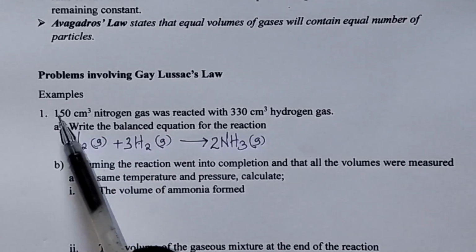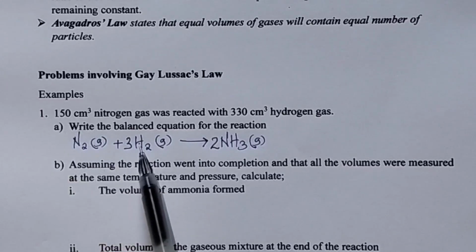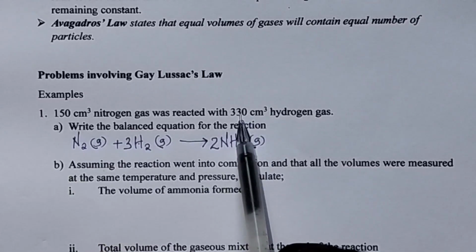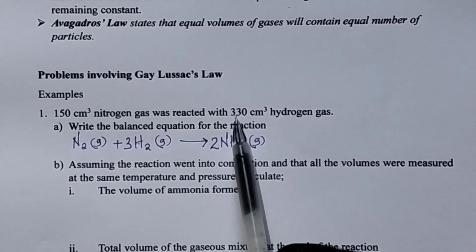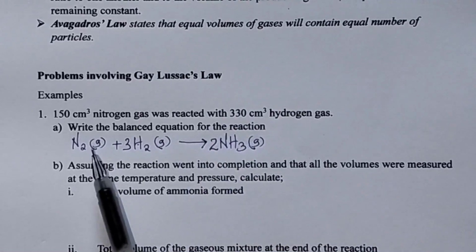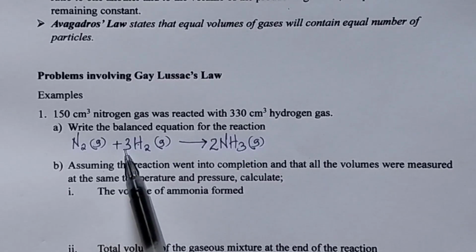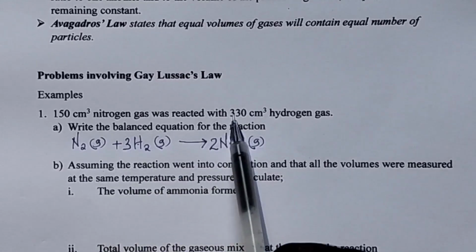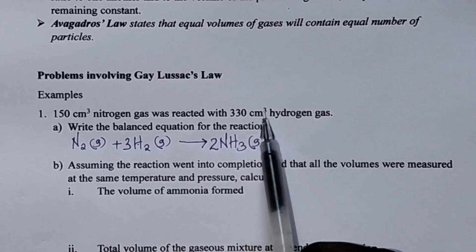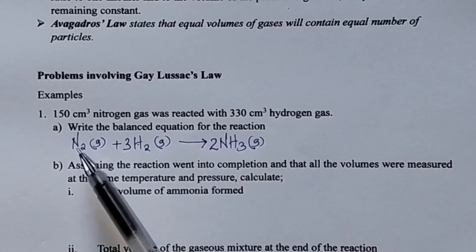If 150 is multiplied by 3, that will be 450 of hydrogen gas. But we don't have 450 of hydrogen gas. We are given only 330. So that means the volume of nitrogen that reacted was 110, so that when it is multiplied by 3, it gives us 330 cm³ of hydrogen gas. Here we have seen that nitrogen was the one in excess.